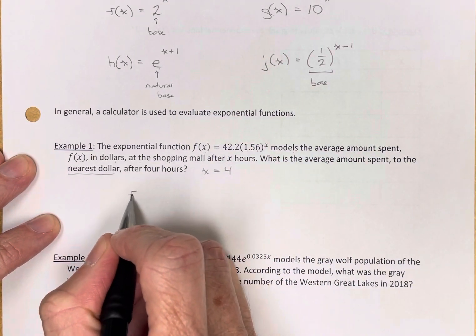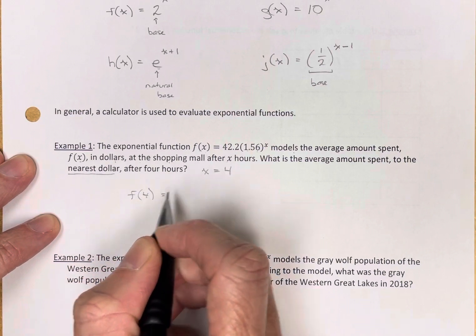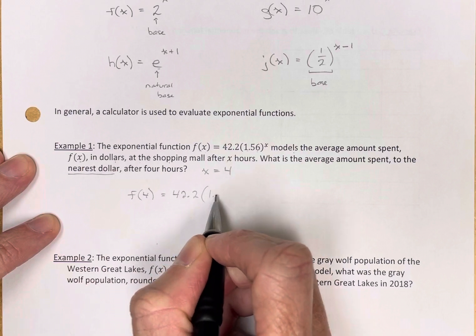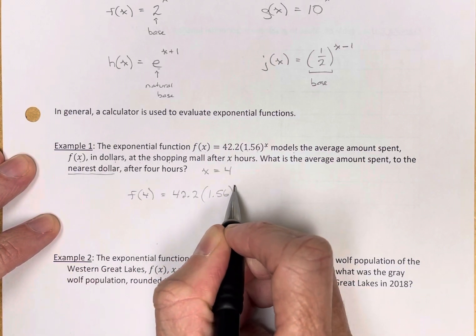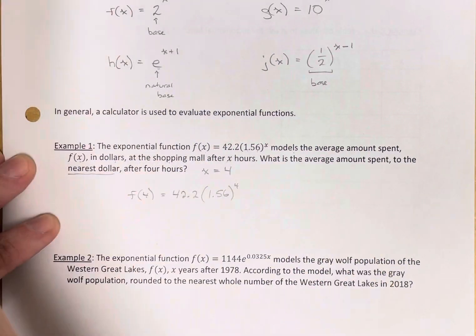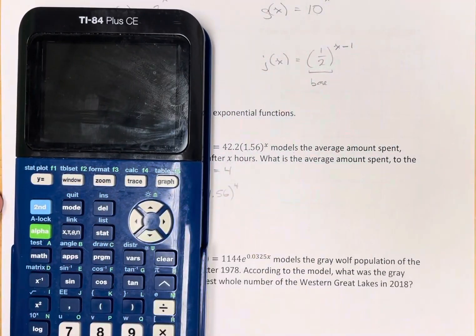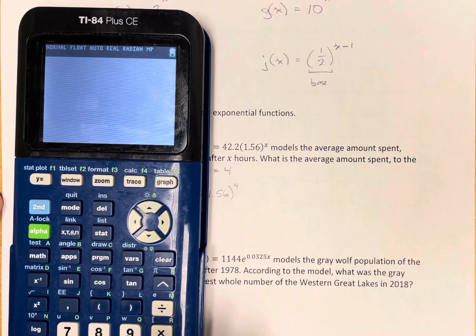Well, so f of 4 is equal to 42.2 times 1.56 raised to the 4th power, because x is 4. And this is just going to go into a calculator, and I'll do this with you.